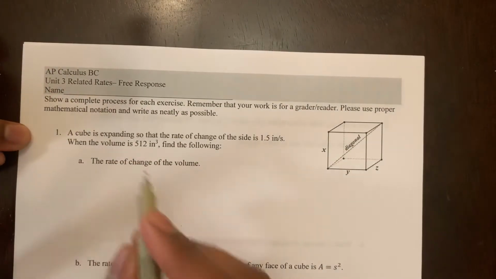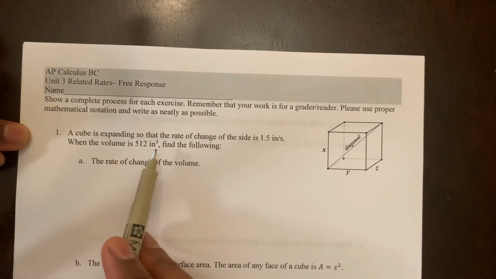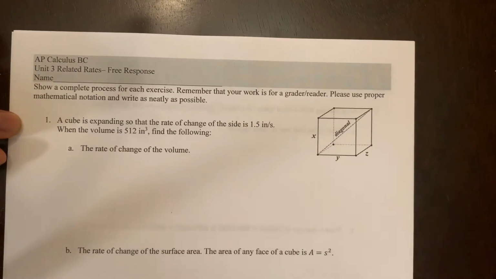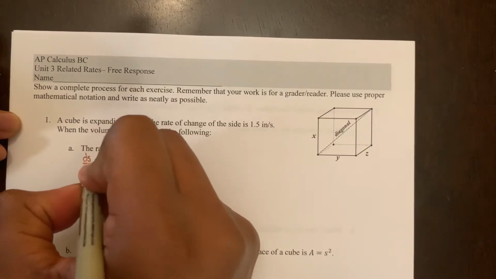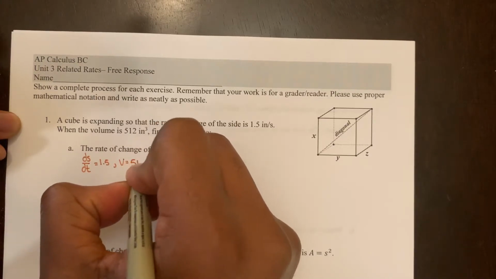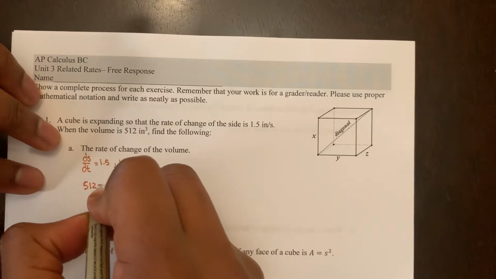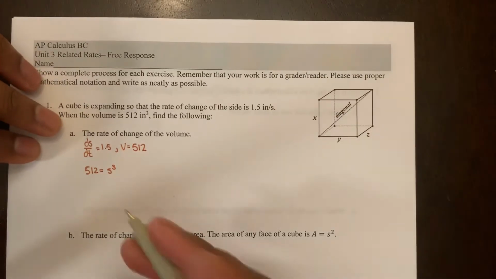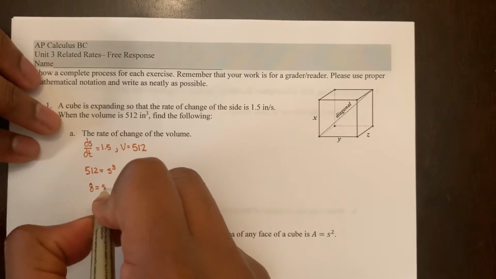For 1A, we need to find the rate of change of the volume, and we know the volume is 512, and the rate of change of a side is 1.5 inches per second. So ds over dt equals 1.5, and V equals 512. The first thing we need to do is set 512 equal to the variable representation for volume, which is s cubed. If we take the cube root of both sides, we get 8 equals s.